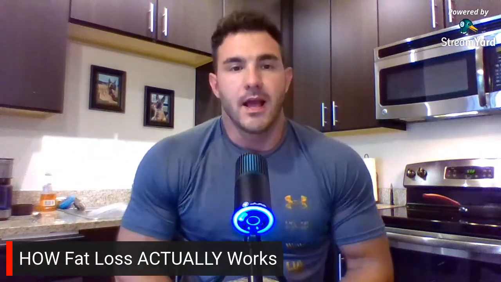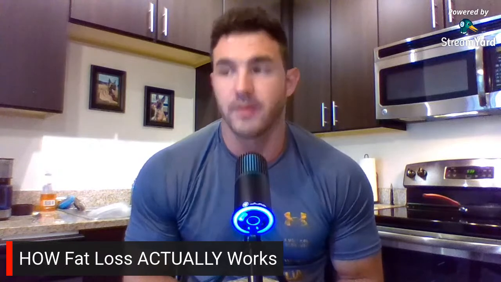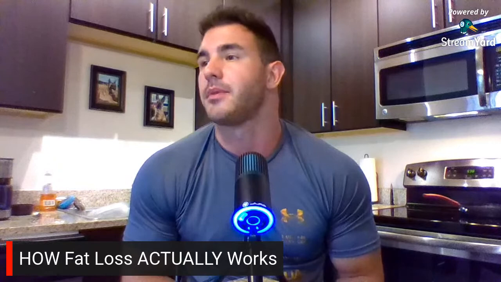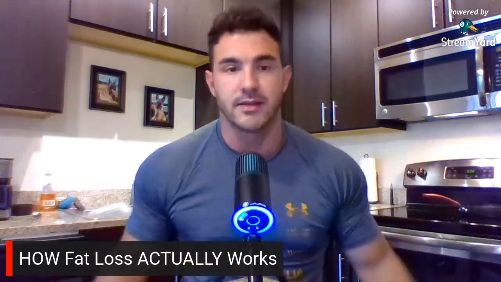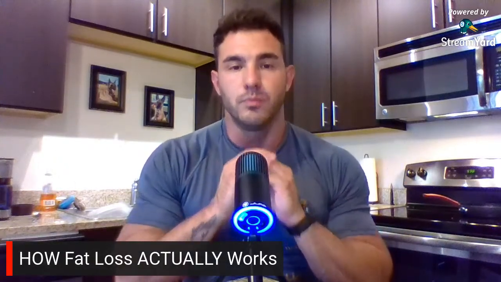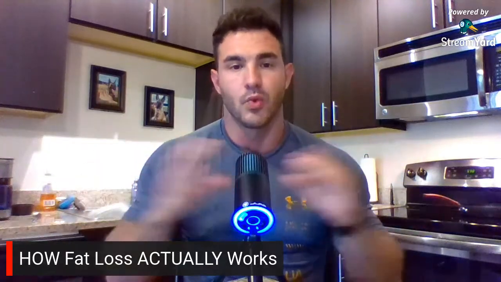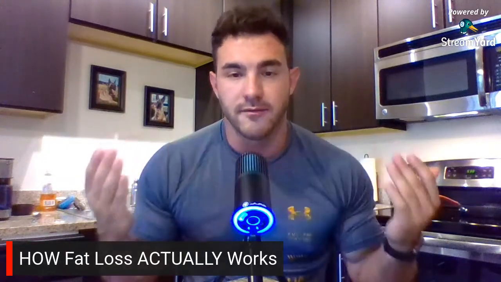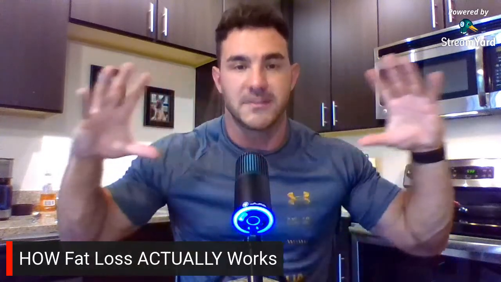So how do we extract this out of the adipose tissue or the fat cell, essentially shrinking the size of the fat cells? Think of it like a balloon. When you push air into a balloon, it gets bigger. Same thing with an adipose cell. When you shove fatty acids in there and store them as triacylglycerides, the cell will expand.